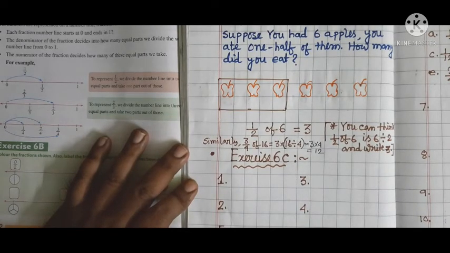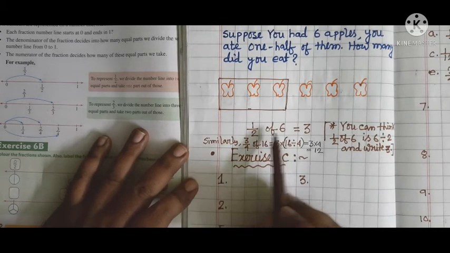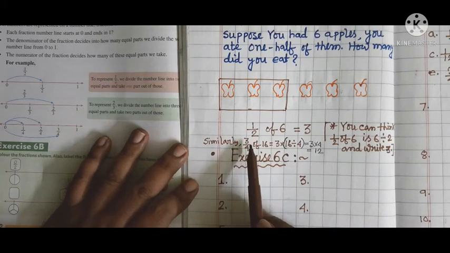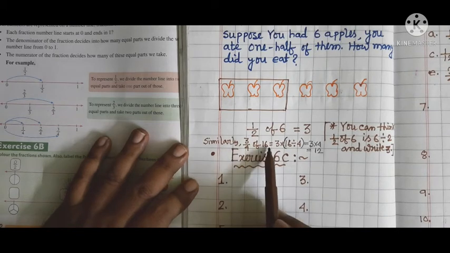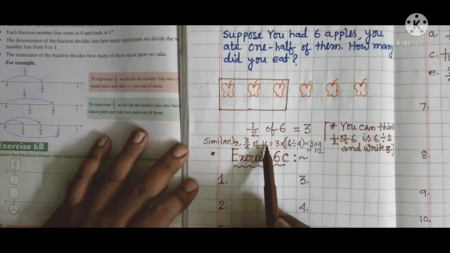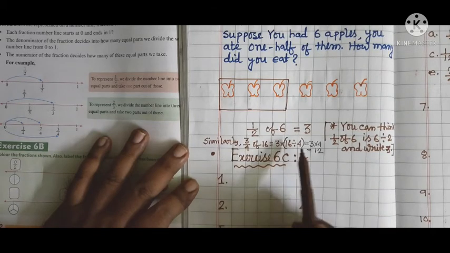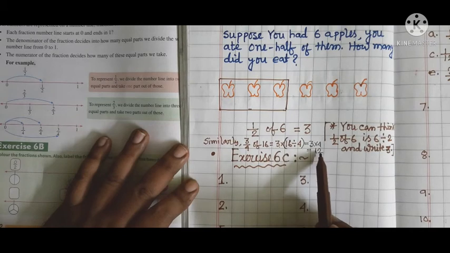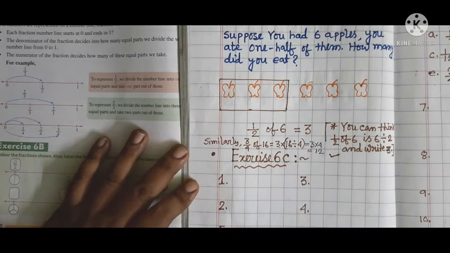Similarly, you can know that 3 by 4 of 16 is equal to 3 into 16 divide 4. Just as above, 16 divide 4 is 4, therefore 3 into 4 is equal to 12.